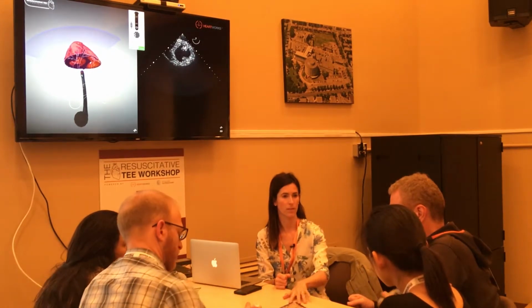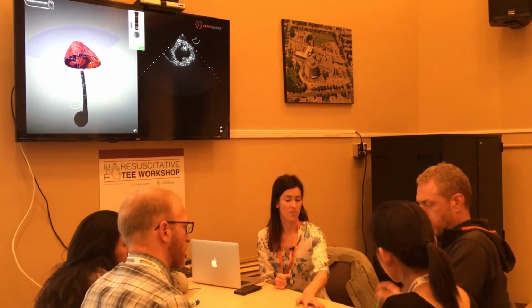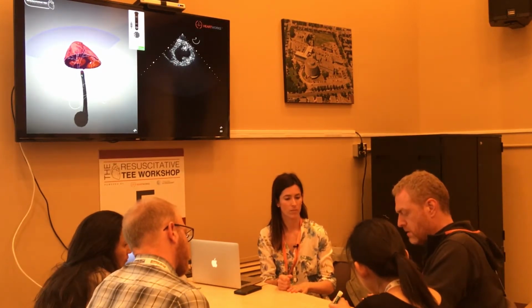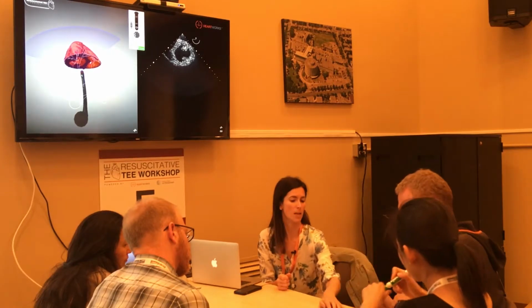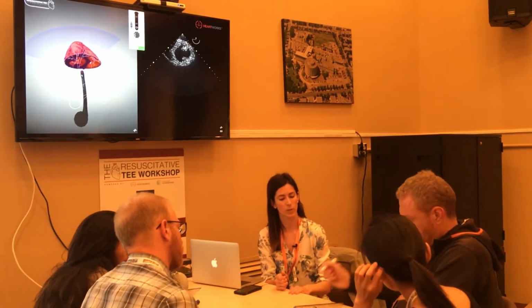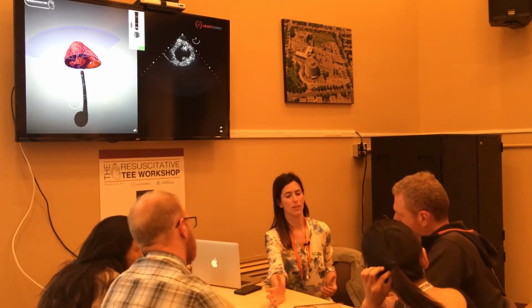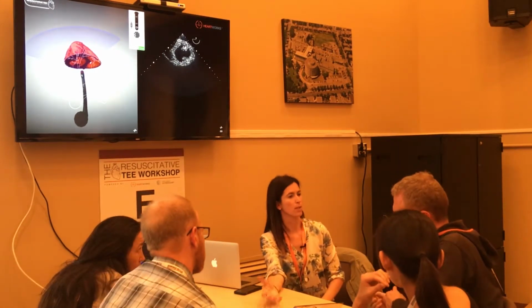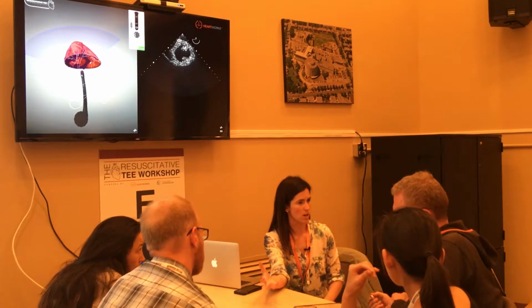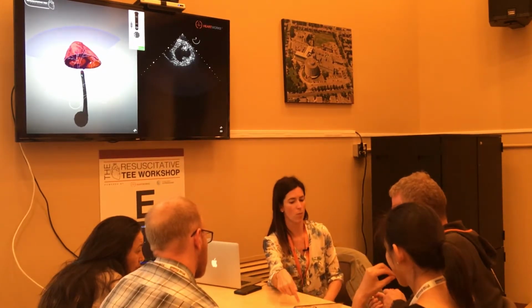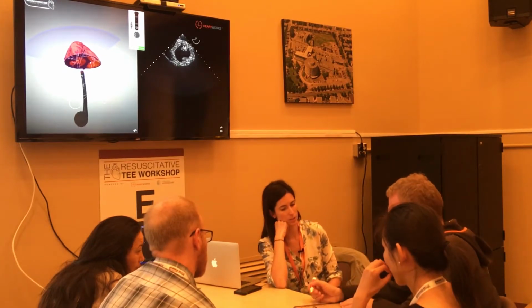You got it. Lateral wall. Yep, and then septal. Great. Now, can you tell me if I had a myocardial infarction that involved the left anterior descending artery, where would I have wall motion abnormalities on this particular view?